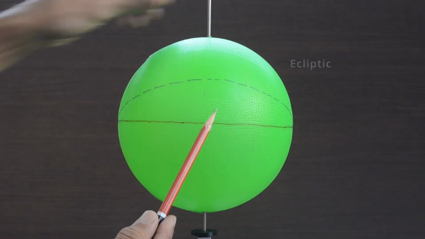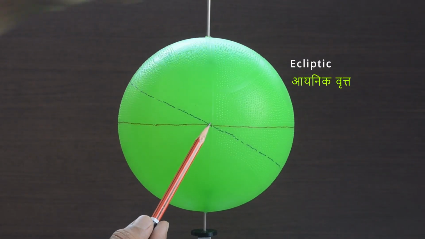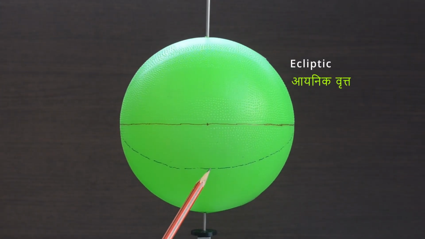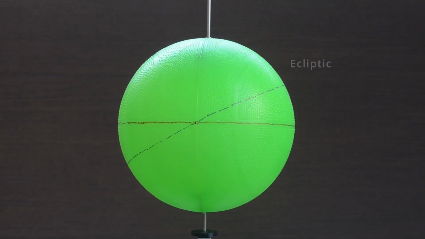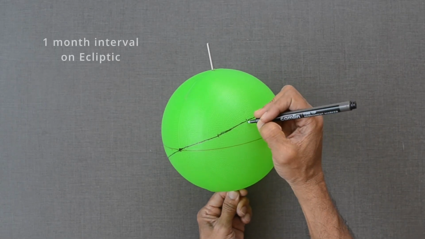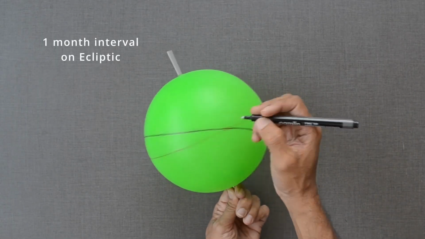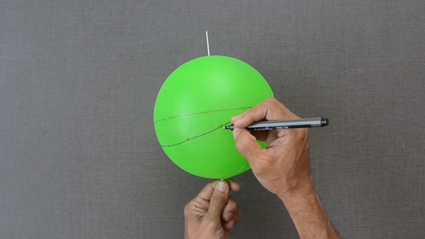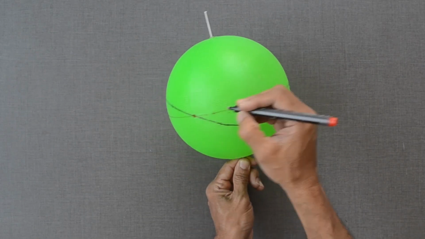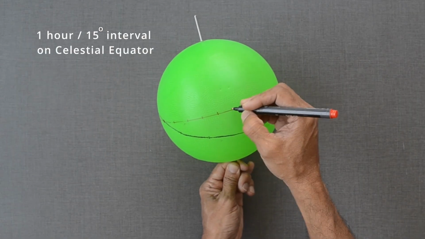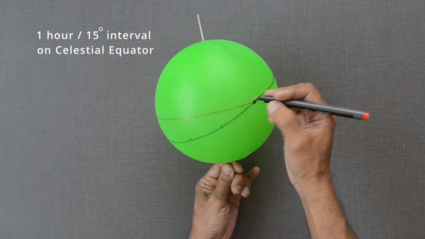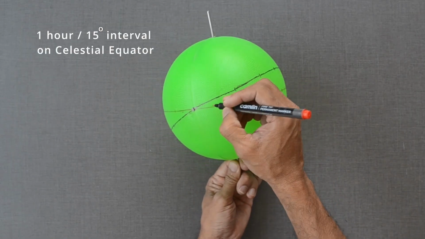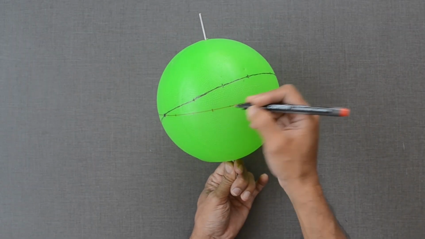This line represents the ecliptic, the path the sun takes on the celestial sphere throughout the year. Now let us mark points on the ecliptic at the interval of approximately 1 month. Similarly, we will also mark points on the equator at a distance of 1 hour or its equivalent 15 degrees.